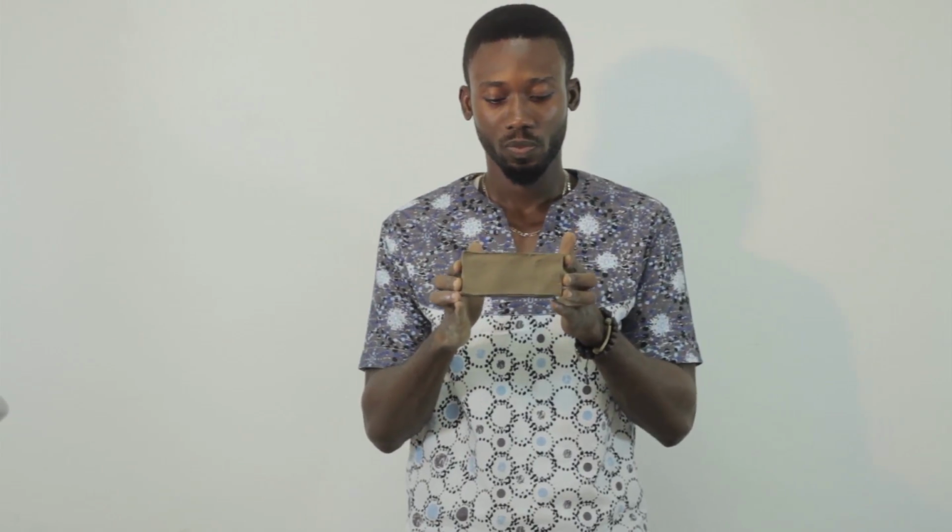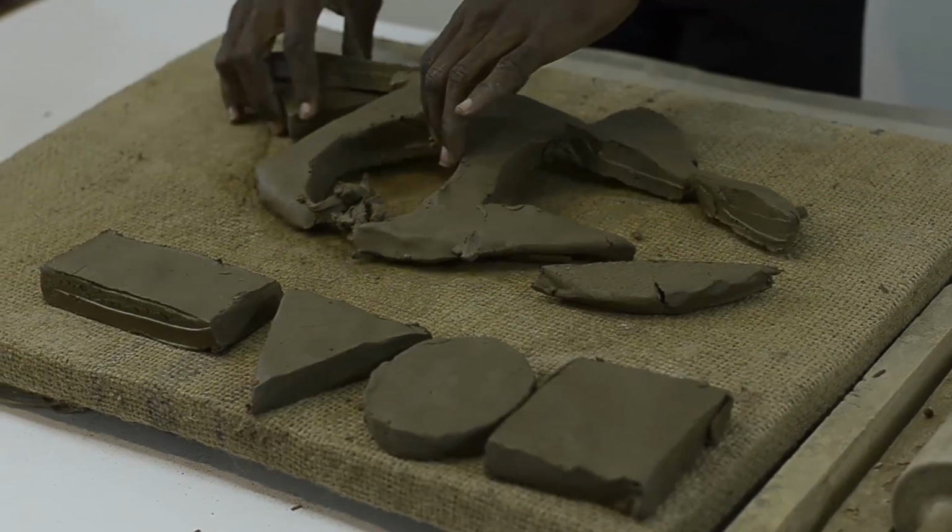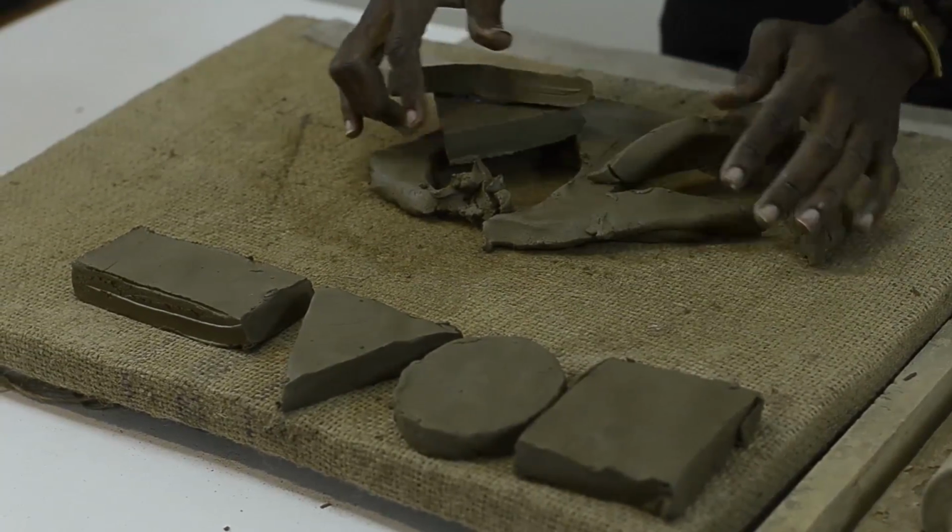And that is my rectangle coming out very neatly from the clay sheets. It's very simple. The only thing you need to do is just to guide the students or the pupils in order to come out with a very perfect shape.